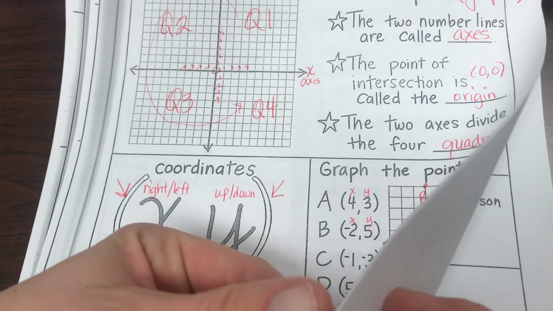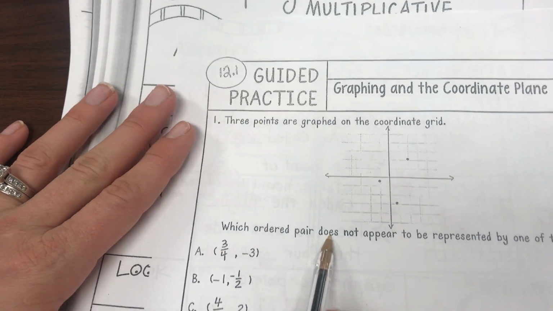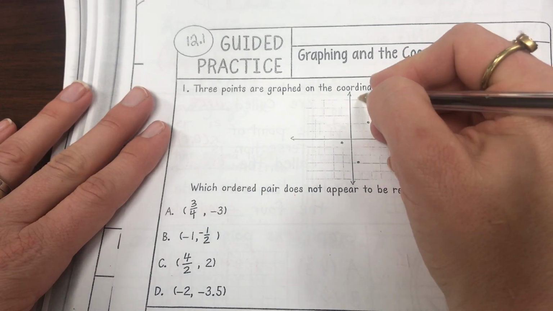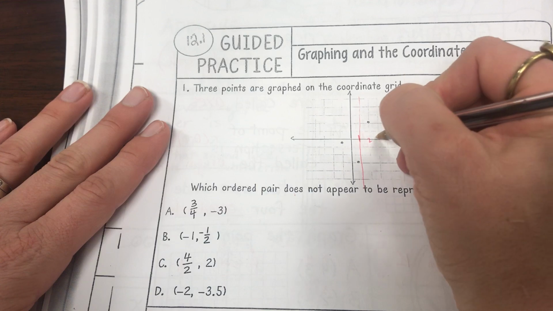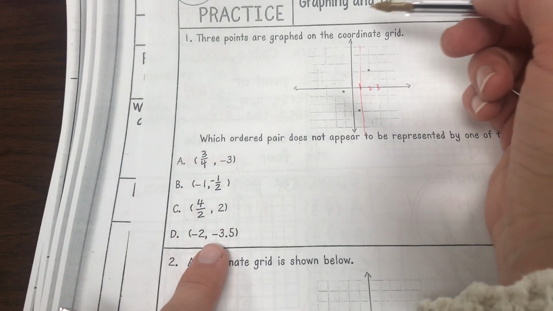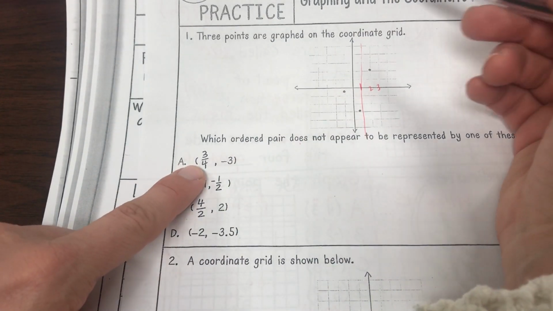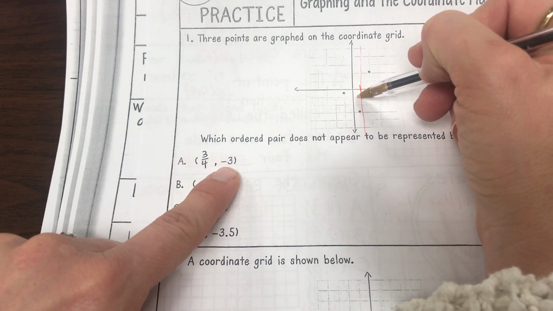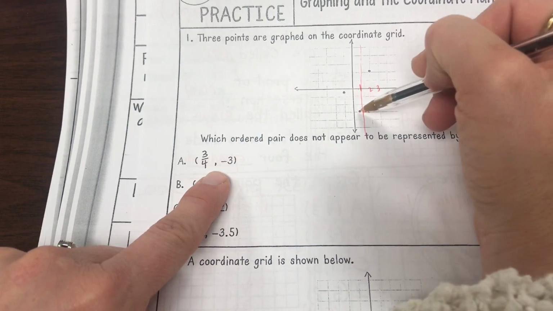So if you look on the back, which ordered pair does not appear to be represented by one of these points? So mine's really light, so it's hard to see. But this is 1 and 2 and 3. Because it's not labeled, we assume that it's 1. So my suggestion is to graph all of these points. All right, so we have 3/4, so we're not going to go quite to 1. And then we're going to go down -3. 1, 2, 3. So that right there would be answer choice A.